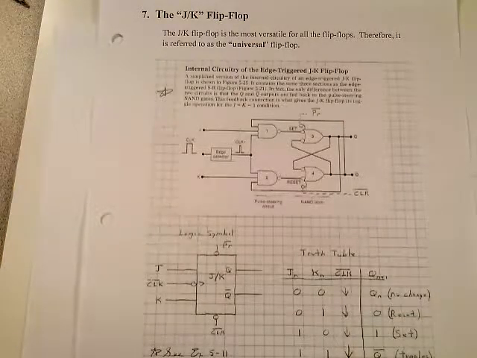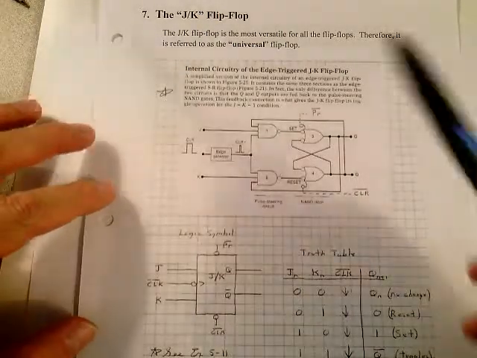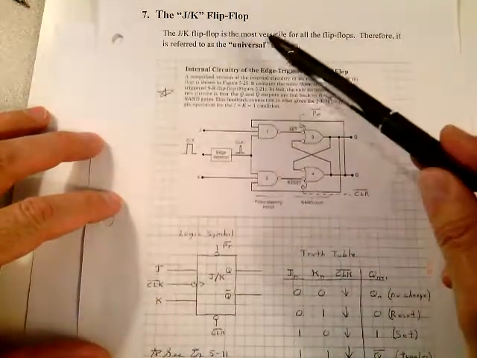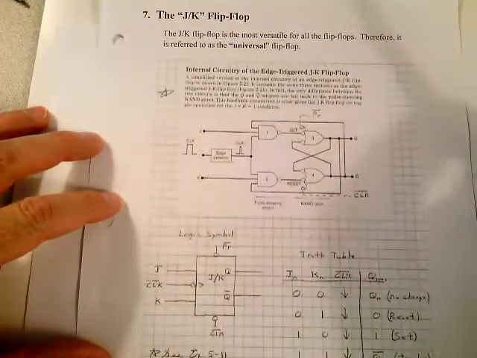Starting on page 173, the last flip-flop we're going to mention, the most important by far, is the JK flip-flop. It's used in many applications. You'll see some of those applications in a minute. The JK flip-flop is the most versatile of all the flip-flops. Therefore, it is referred to as the universal flip-flop.